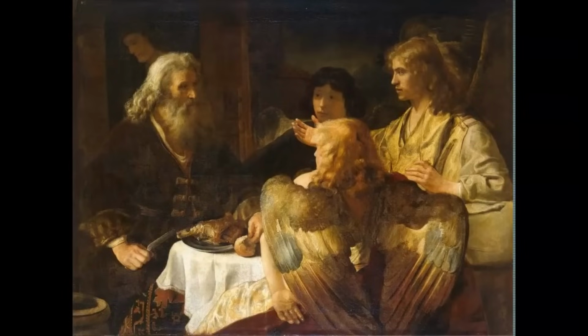For I have chosen him so that he will direct his children and his household after him to keep the way of the Lord by doing what is right and just. So that the Lord will bring about for Abraham what he has promised him. Then the Lord said, the outcry against Sodom and Gomorrah is so great and their sin is so grievous that I will go down and see if what they have done is as bad as the outcry that has reached me. If not, I will know.